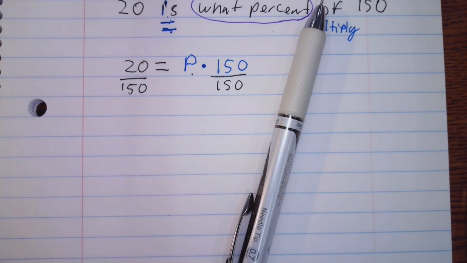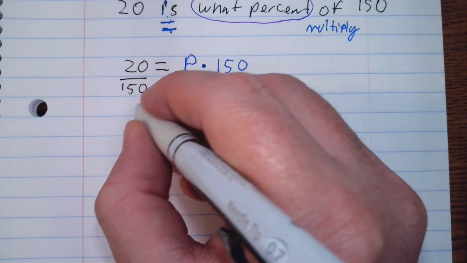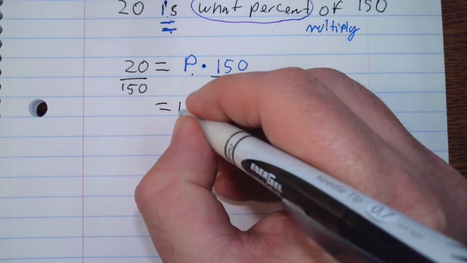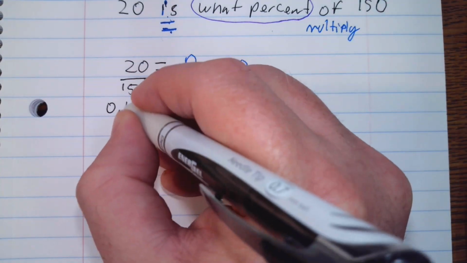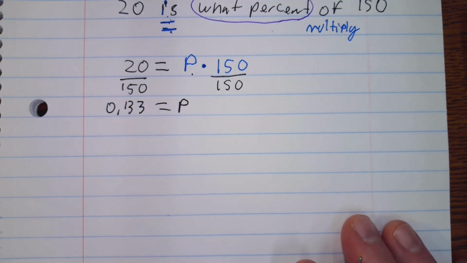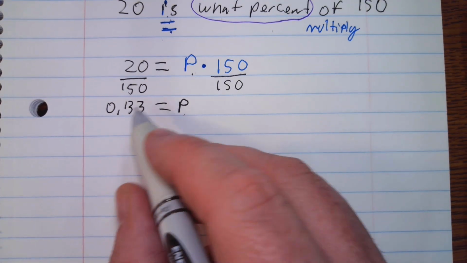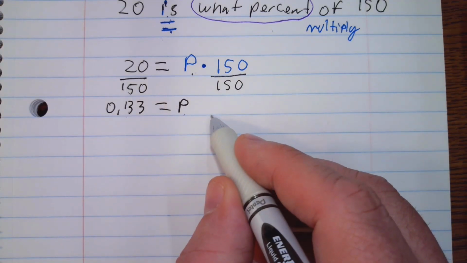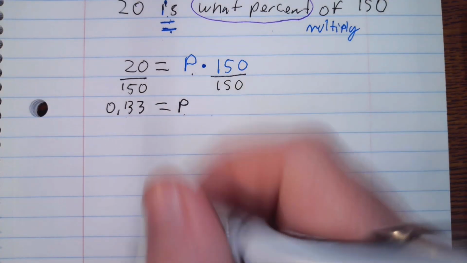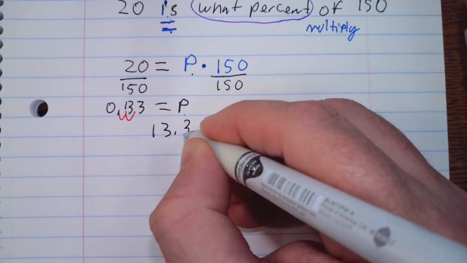So 20 divided by 150 is? 0.133. We're probably going to round. I don't want to do all that. So basically, P is going to equal 0.133. And that's good enough. All right. That's what P equals, but I don't want to know what P equals. I want to know what the percent is. So now I have to convert this into a percent. So the percent is going to be what? 1, 2. It's going to be 13.3%.